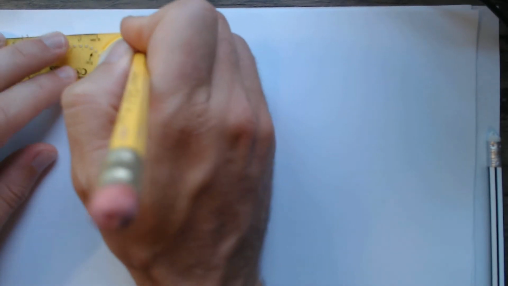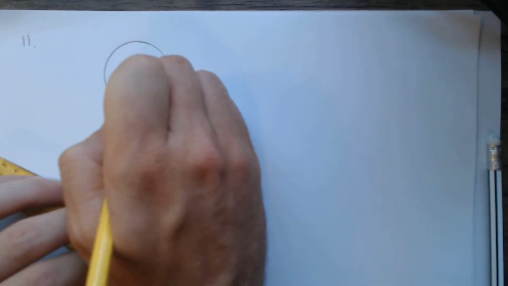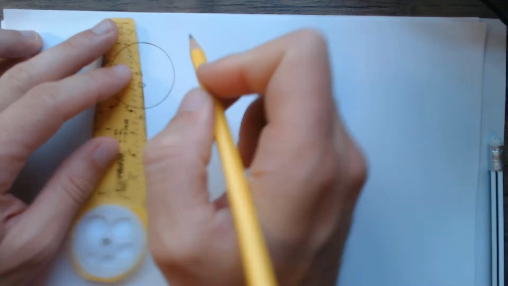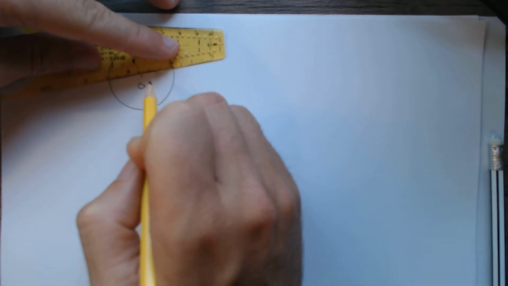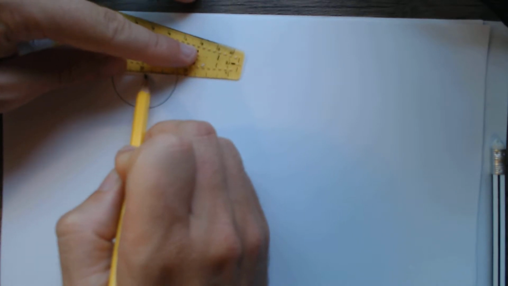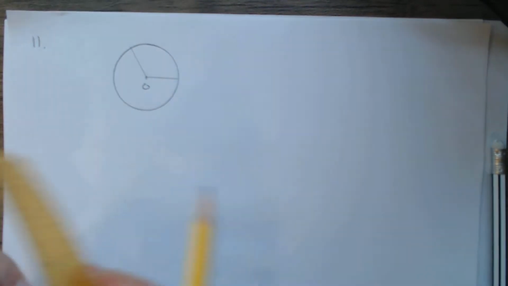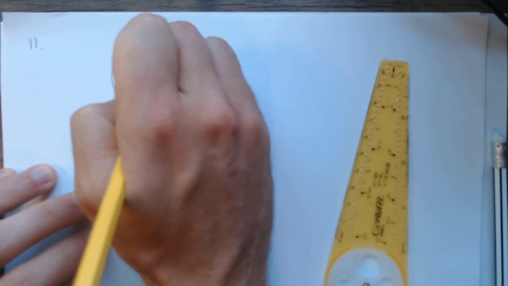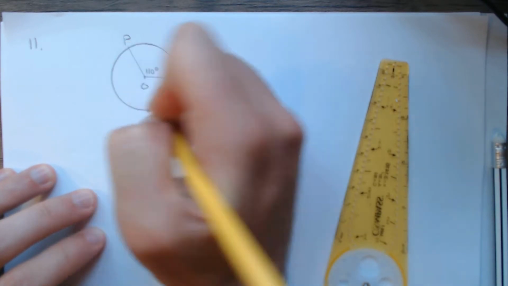In the textbook it has a picture of a circle, which I'll just draw here, and the center is O, and then I'll estimate a 110 degree angle. P, Q, and then this is the point R right here.